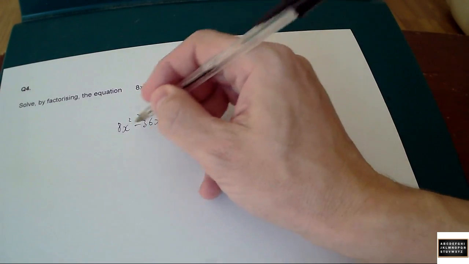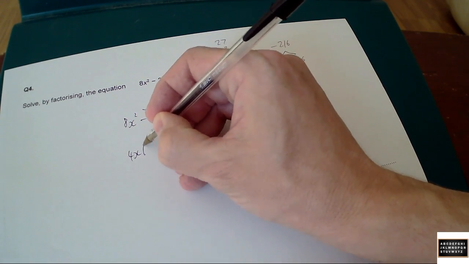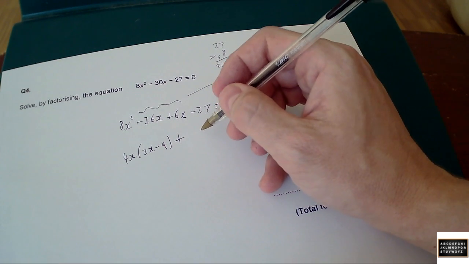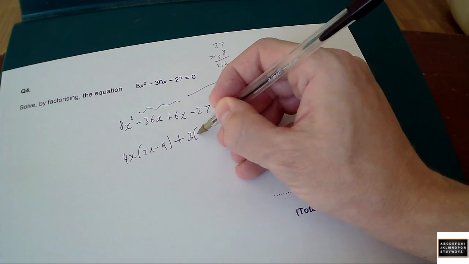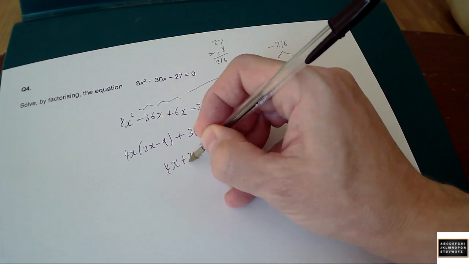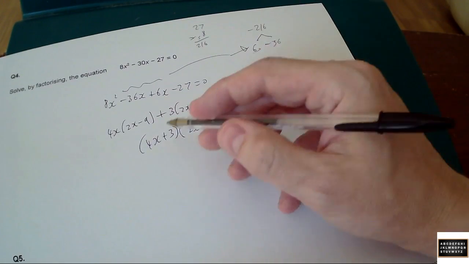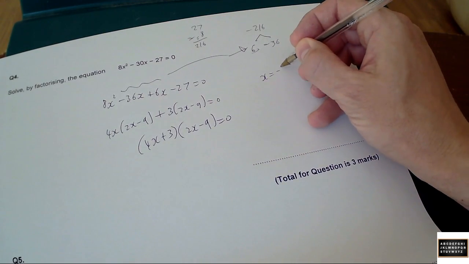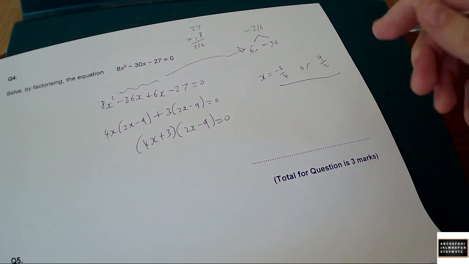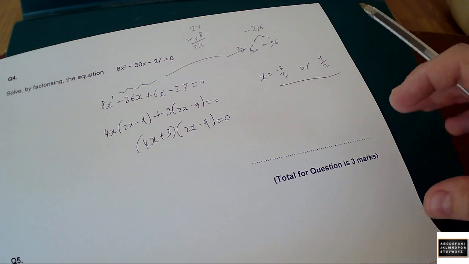And then we've got these two we're going to factorise. So we're going to take out, in this case, 4x. And we would have 2x minus 9. And then these two we're going to take out 3, so 2x minus 9 again. And then you're going to get 4x plus 3, and then 2x minus 9 equals 0. And again, these two solutions then will give you minus 3/4 or 9 over 2. Okay, so those are the two solutions that you're being asked for. It's a lot of work to do for 3 marks without a calculator, it really is.